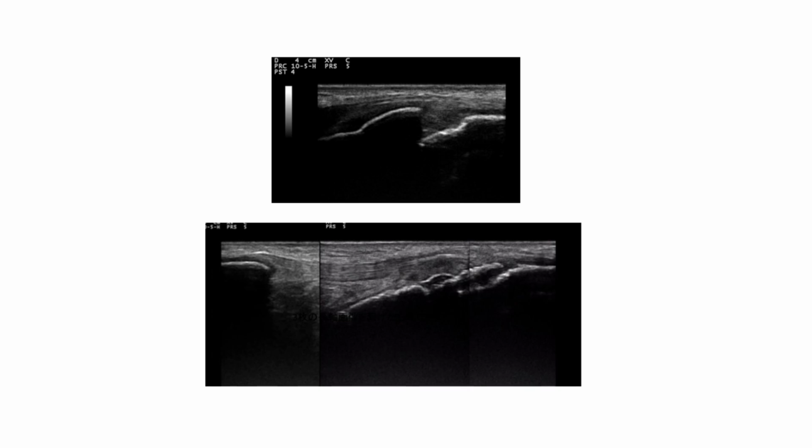Why is the tibial tuberosity so vulnerable? Looking at the echo image, the cartilage of the tibial tuberosity can be observed dark with low echo, and it can be seen that it is softer than the surrounding bone tissue.